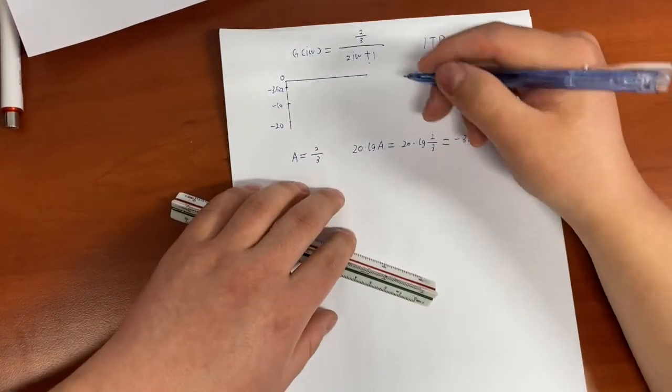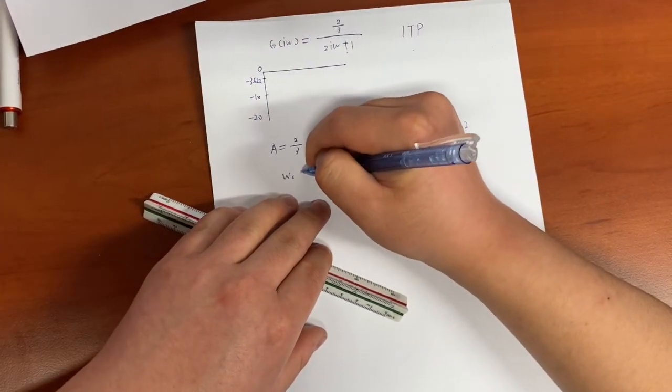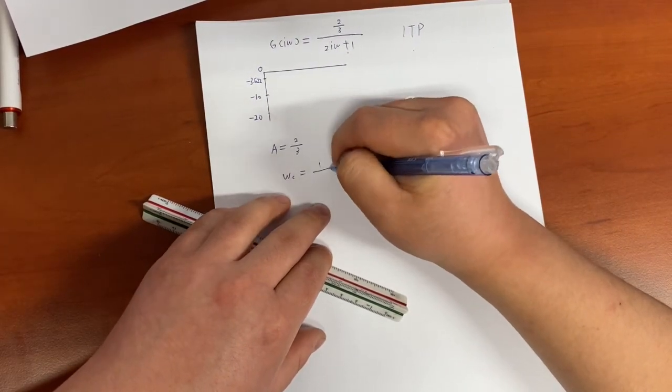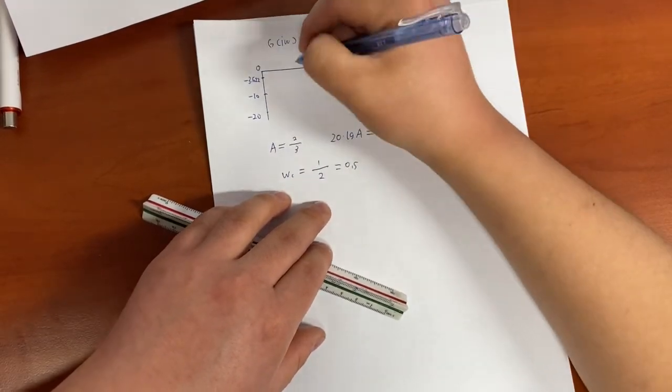And the cutoff frequency omega c equal to 1 divided by T is equal to 0.5.